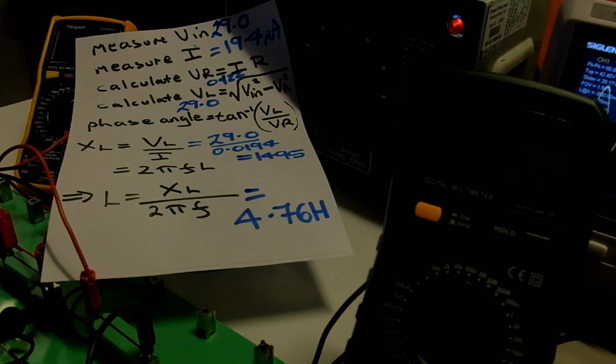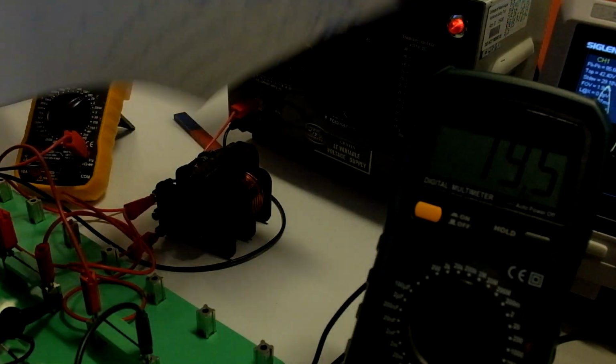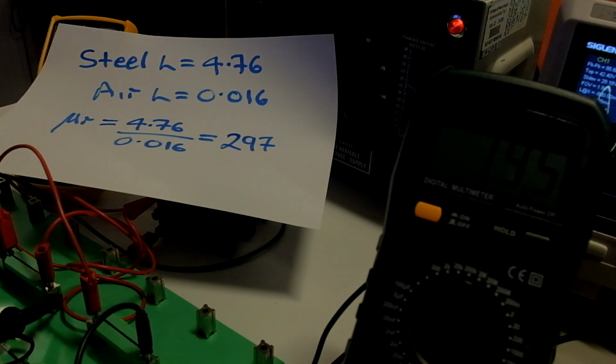The relative permeability of the steel core: if we divide those two numbers out, we get 4.76 divided by 0.016, which gives us a value of 297.5. So the relative permeability of our steel core, based on that experiment, dividing out the two inductances, comes out to be 297.